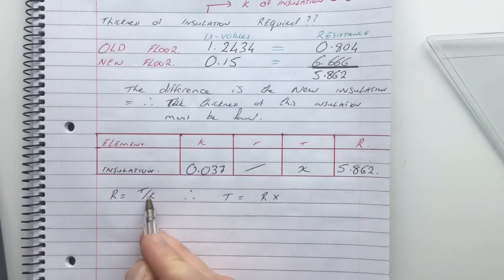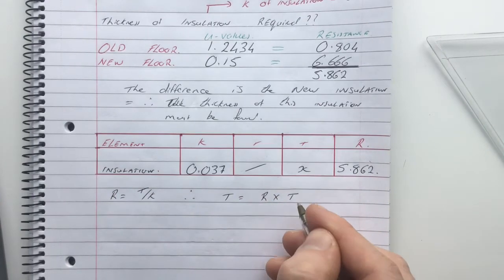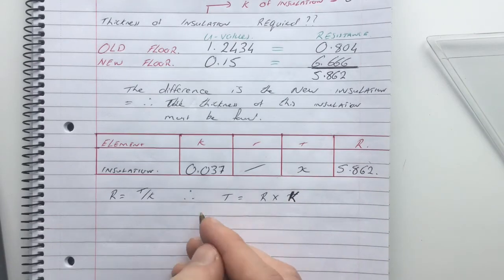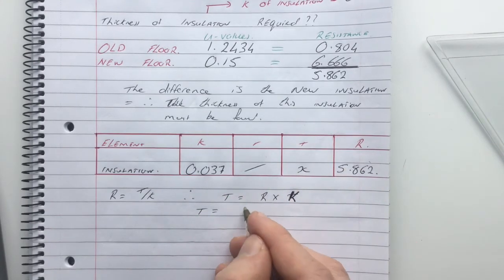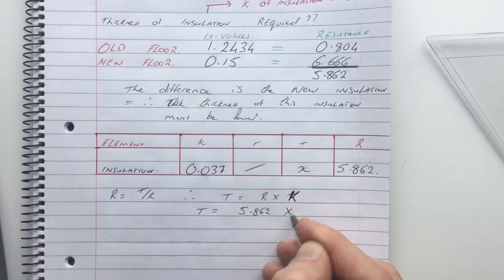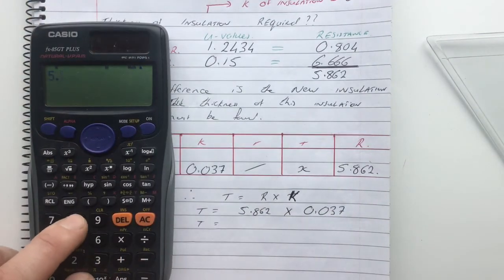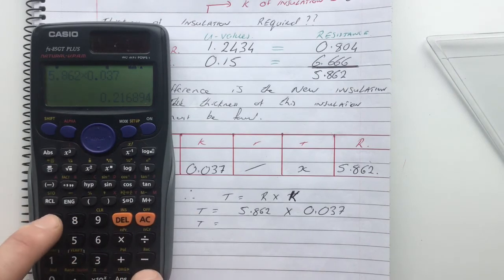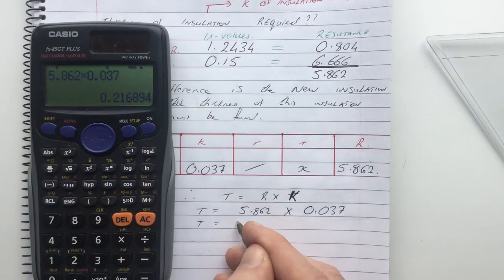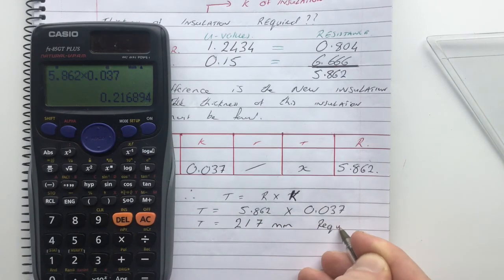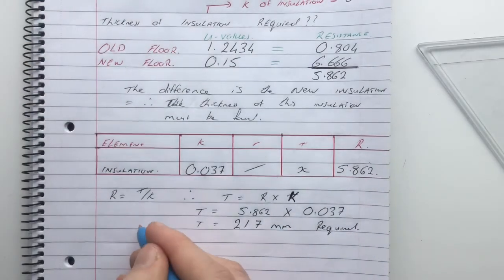I know a formula for calculating resistance is R is equal to T over K. I manipulate that formula to move the T to the opposite side of the equal sign. Therefore, the formula that I'm going to use is T is equal to R multiplied by K. When I work through the formula, I find that 217 millimeters of insulation is required to bring this floor up to passive house standards.